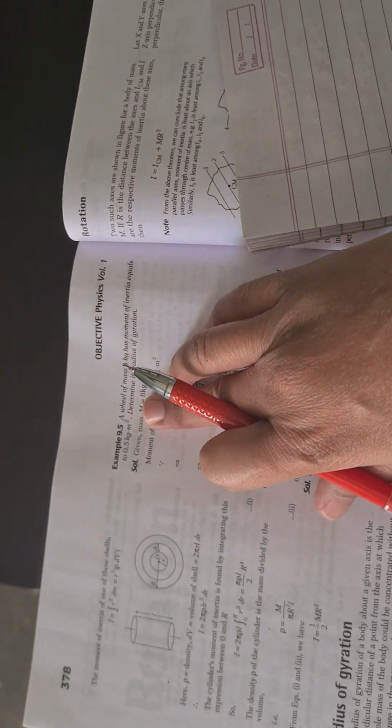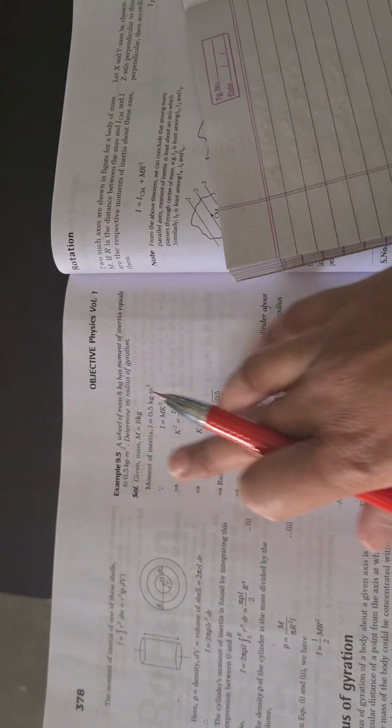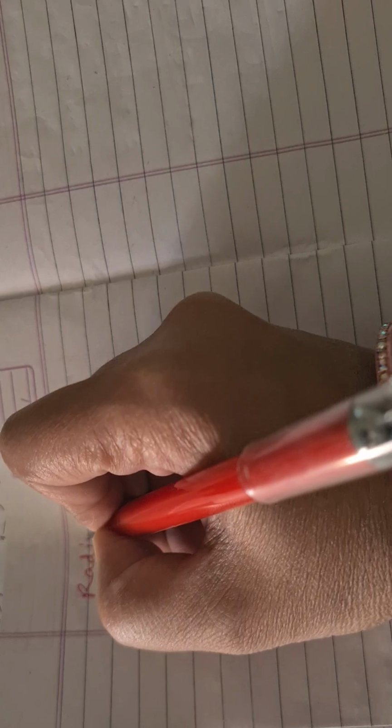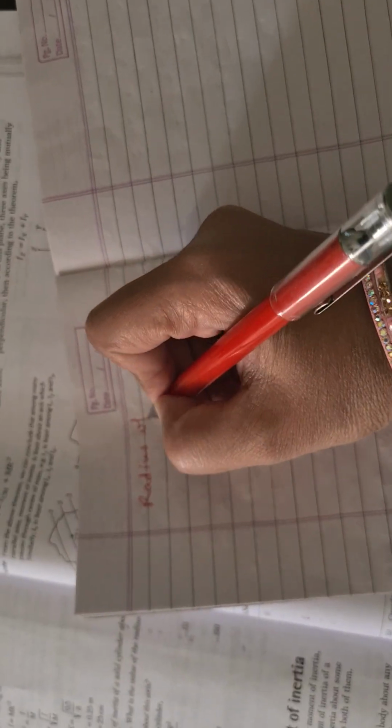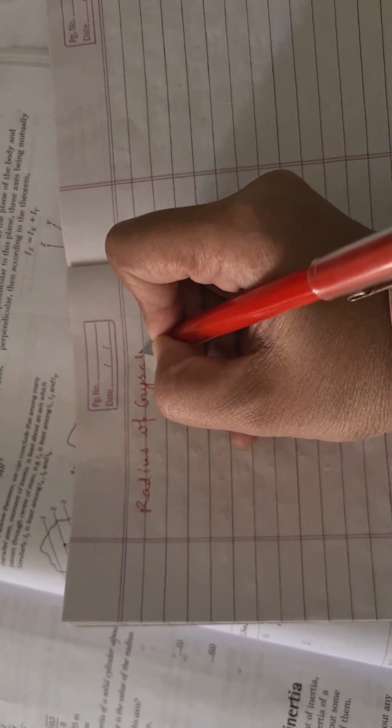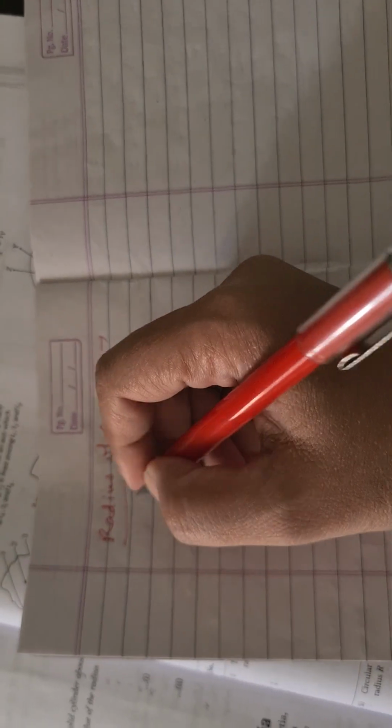Now for the next topic, example 9.5, we need to learn the formula for radius of gyration. What is this?